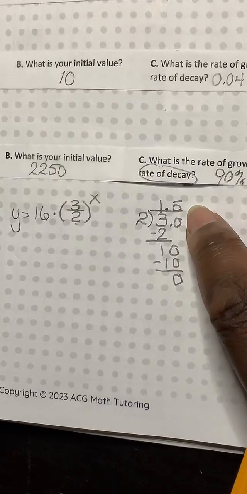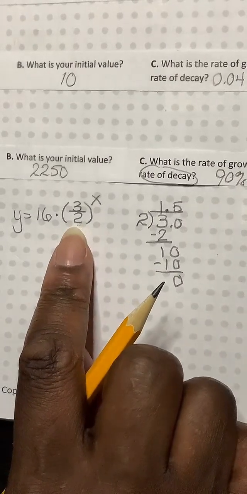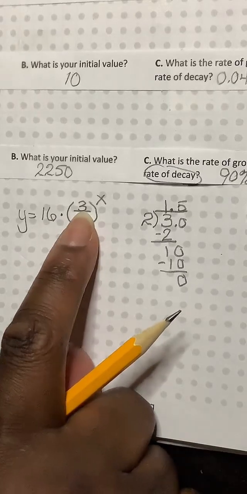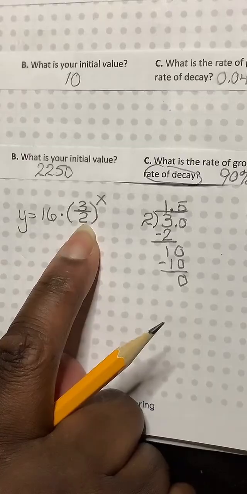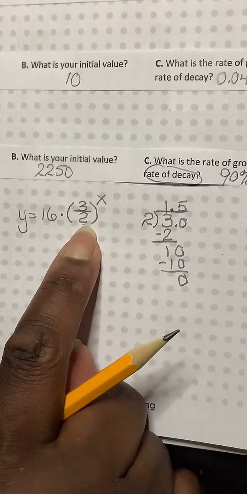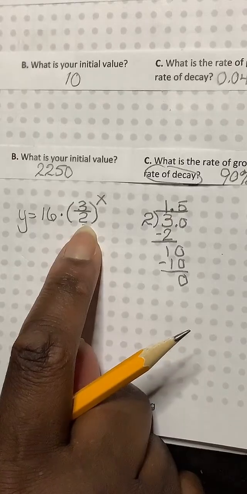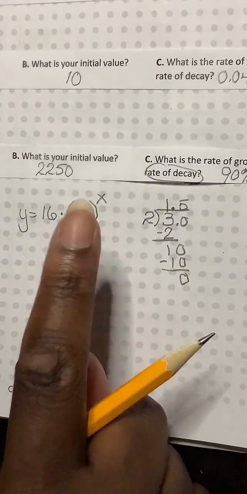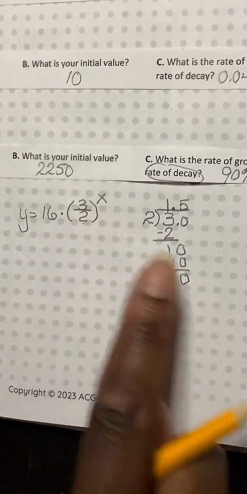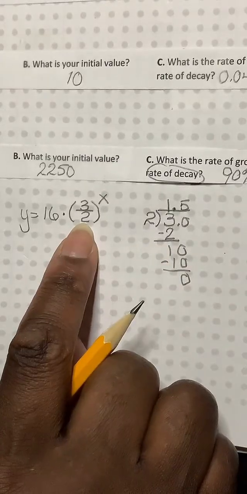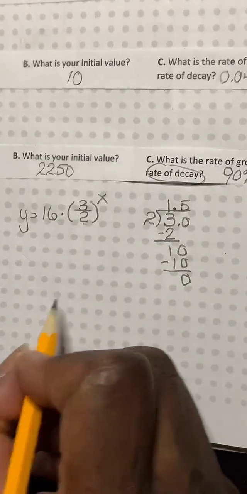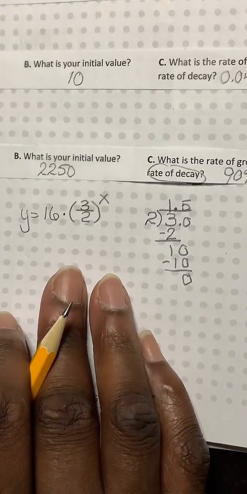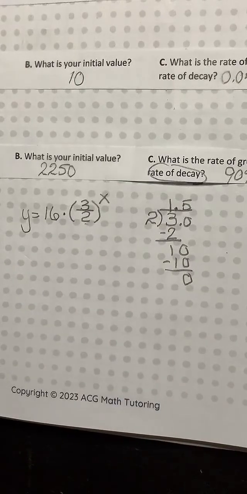That's more than 1. So basically, we can say this. If it's an improper fraction, meaning if your numerator is bigger than your denominator, it should be, I like to say, more than 1. It will be growth. Okay? Just take a moment to look. There's a fraction. Pause. Is the numerator bigger than the denominator? Yes, that's growth. Okay? We don't want to lose points on anything.